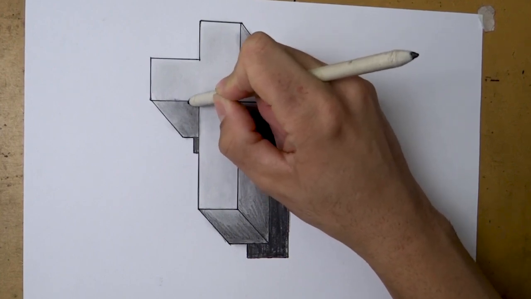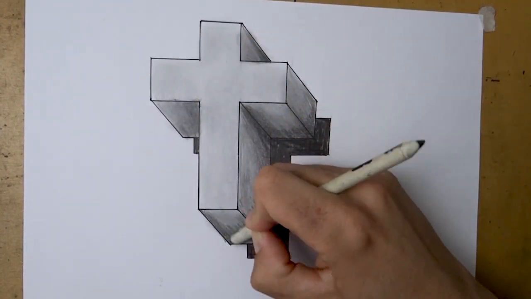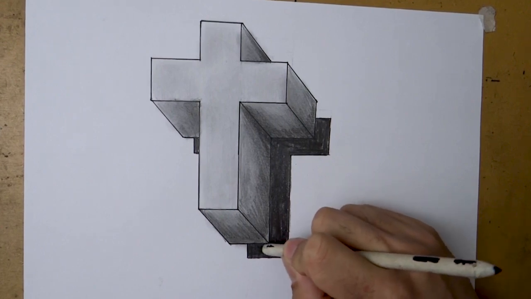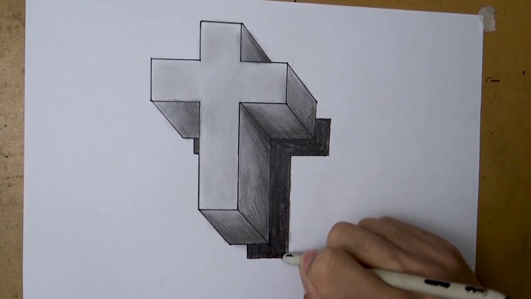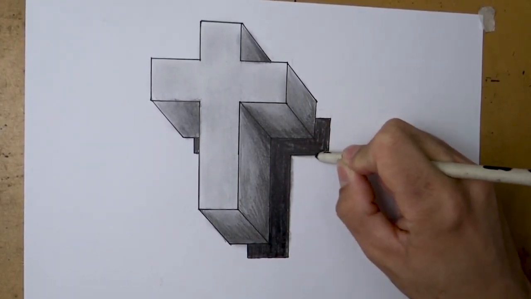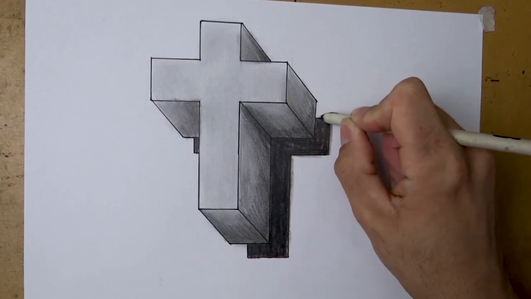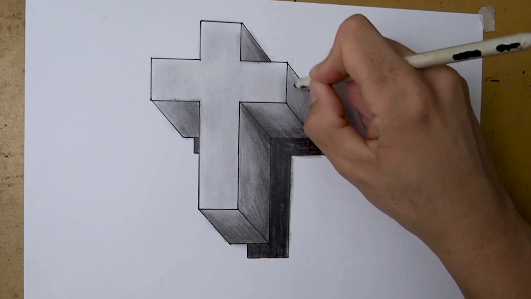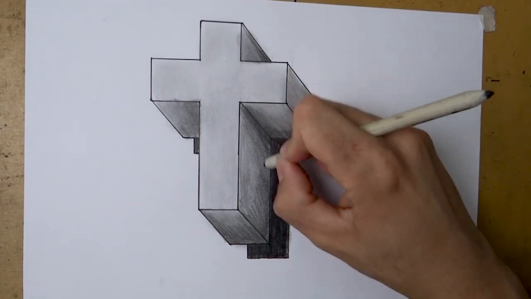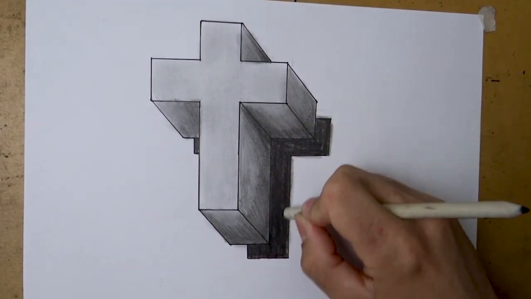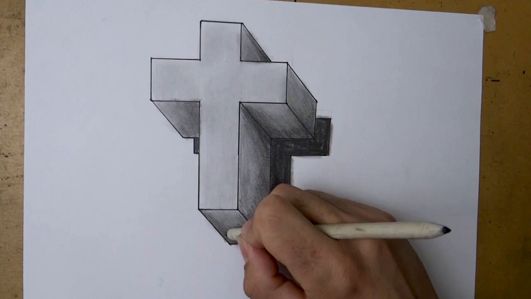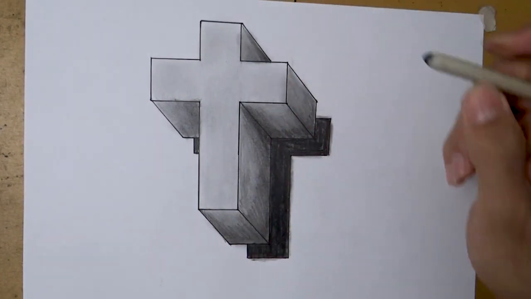And as you guys can see, I reinforced it, leaving some parts a bit darker. I'm using the blending stump, also in the shadow area. And we can go a bit outside to make it more natural. At the end of the shadow, at the end of the structure of the cross, this part right here, we can clean up later, and that's okay. And we can keep using the tool to blend.